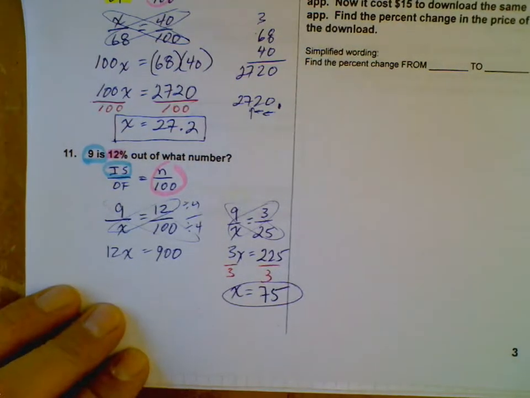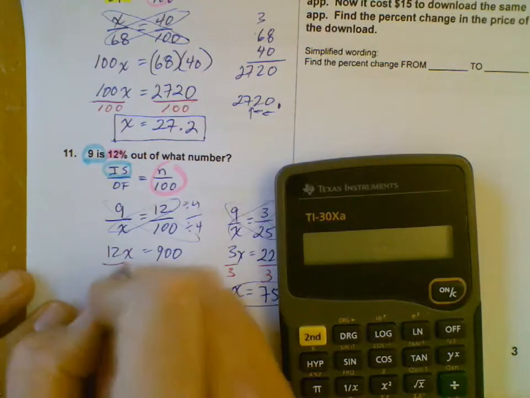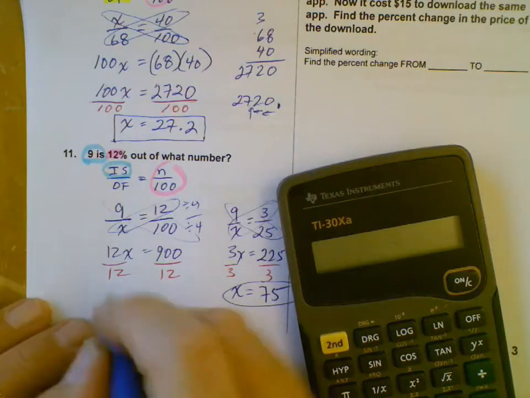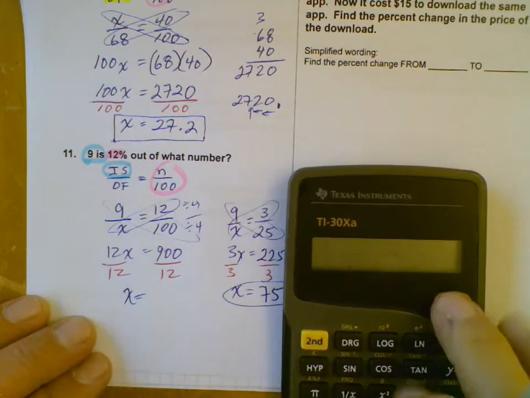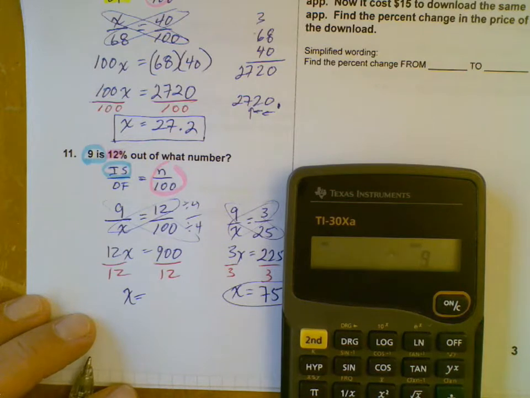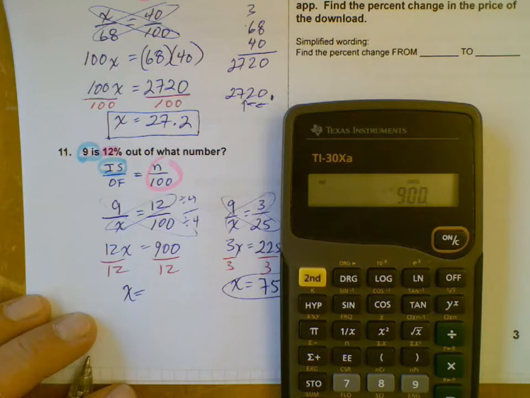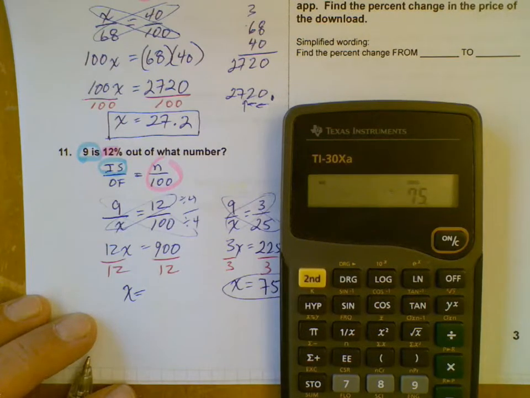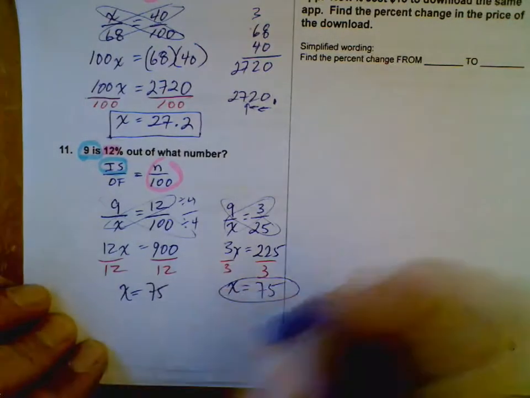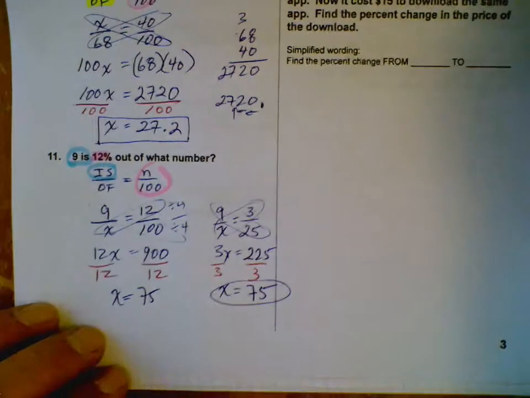Let's just go like this real quick. We'll break out a calculator. Let's try this. If we did this, what is 900 divided by 12? We'll try that. Let's clear things. What is 900 divided by 12? That gives me 75. So you get the same answer either way. But I like dealing with smaller numbers.